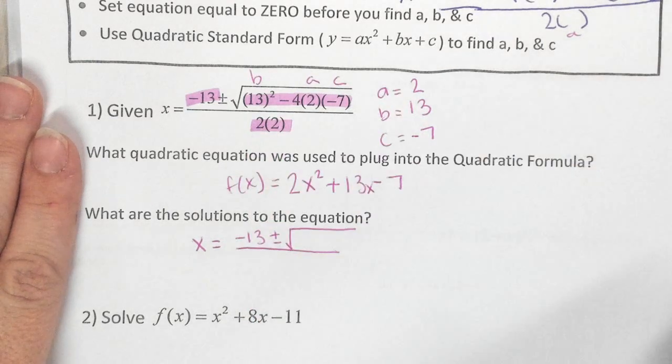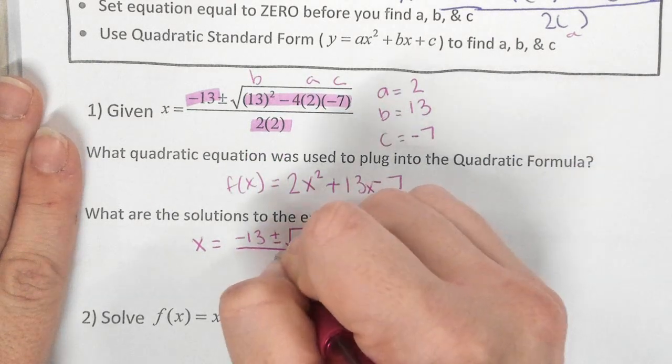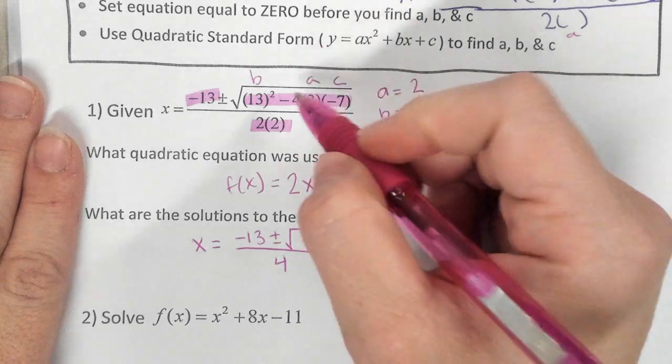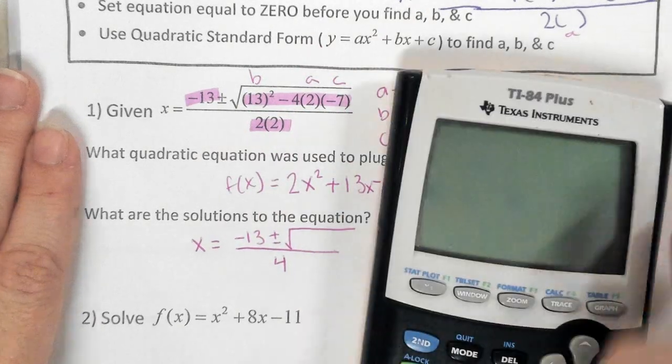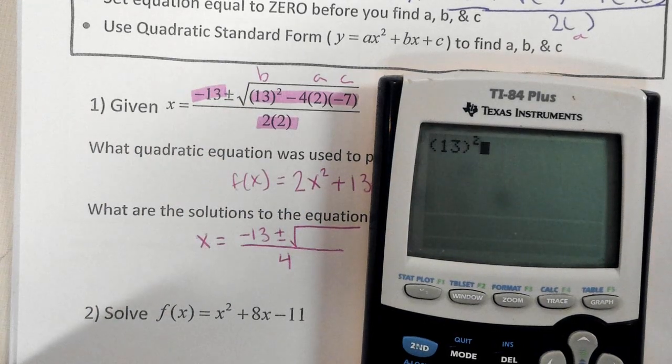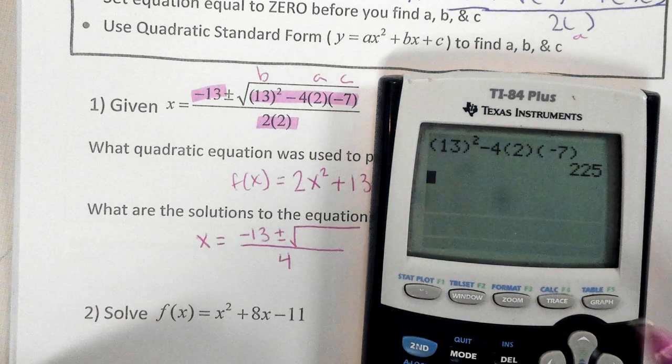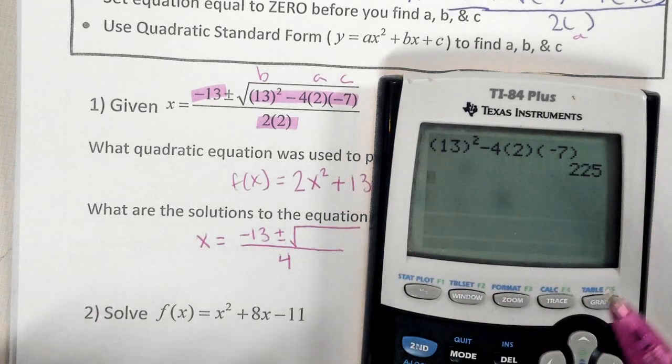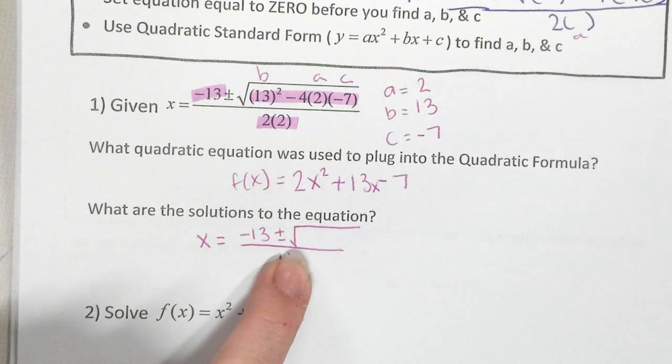What's 2 times 2? 4. Okay. And then this is what I mean. I'm not going to type the square root. I'm just going to type parentheses 13 squared minus 4 times 2 times -7. See how I did not type the square root? The square root's still there. Yes? And I have 225.